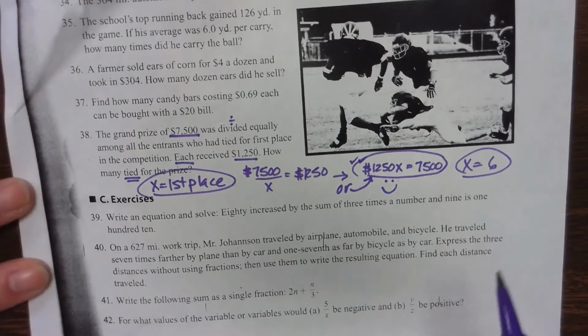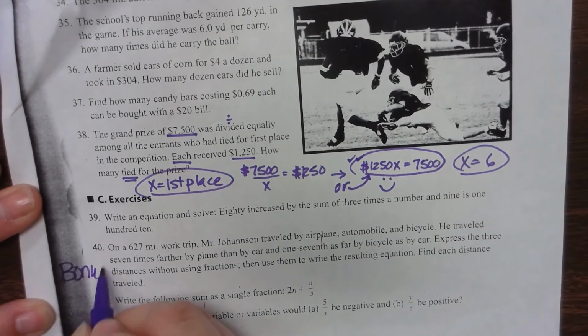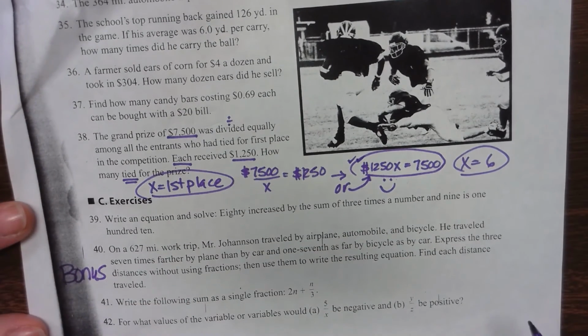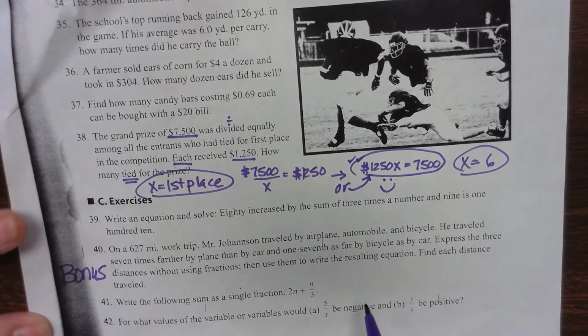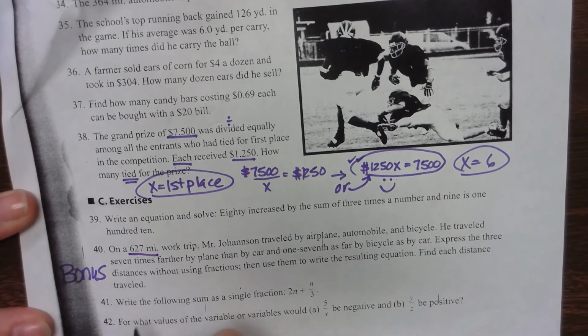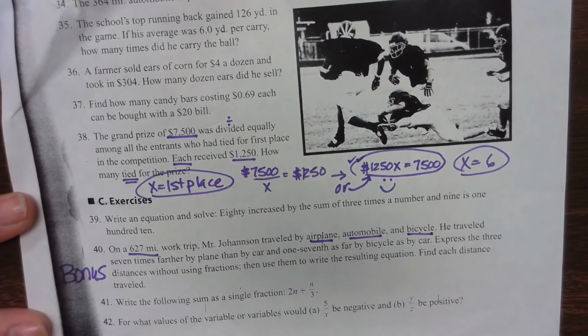All right, for number 40, I'm going to make this a bonus. This one's a little crazy, but I want to see how you do with it. I do want to point out a couple of things. You've got 627 miles total. He traveled 3 different ways.